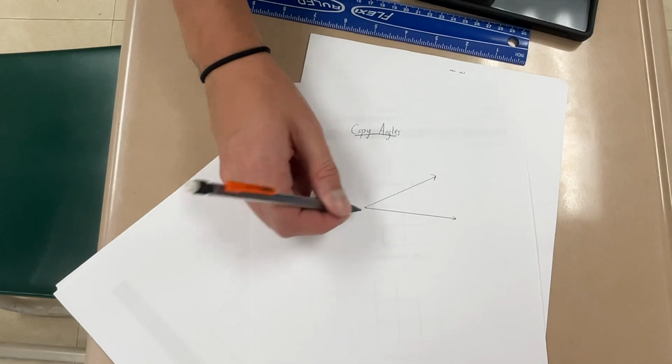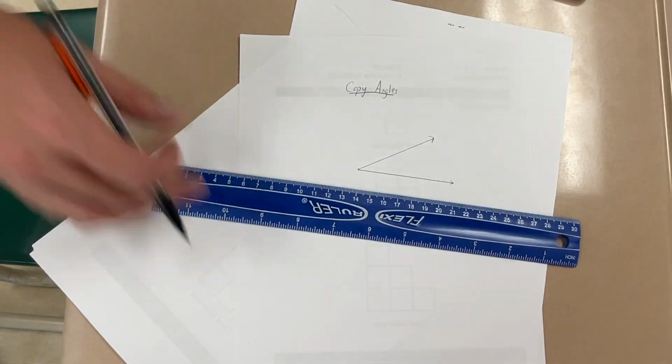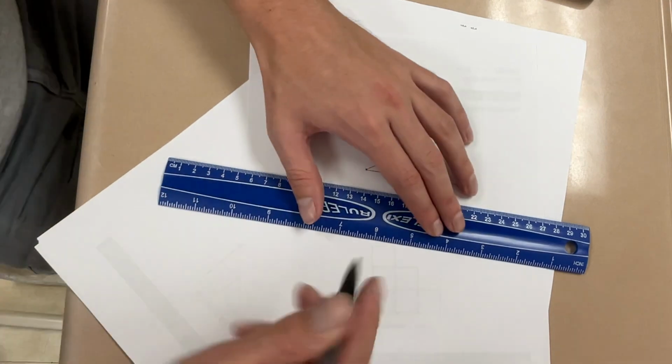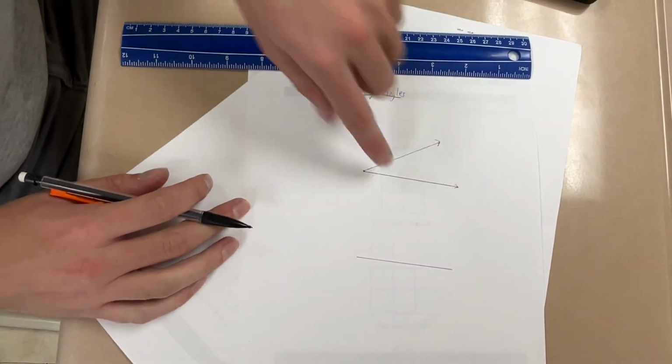So when we want to copy the angle, we need both our straight edge and our compass for this process. For the first thing, I'm just going to need to make a line segment. It really doesn't matter where. So I'll make a line segment, and that'll be my copy of the bottom.